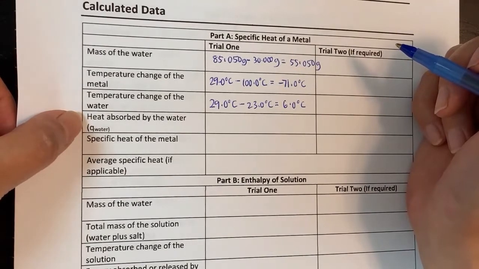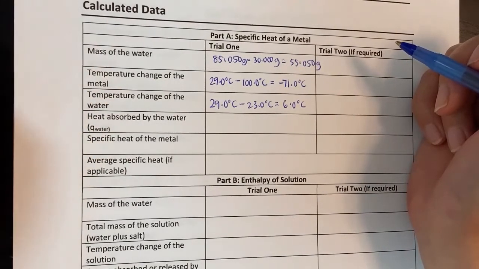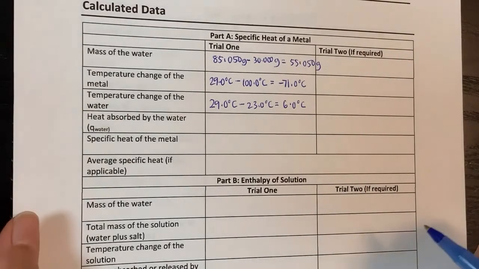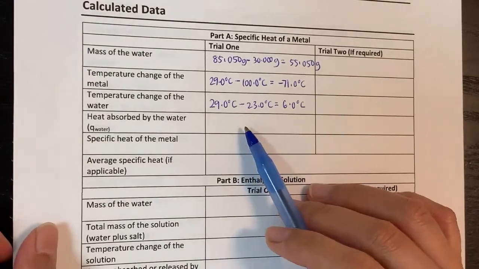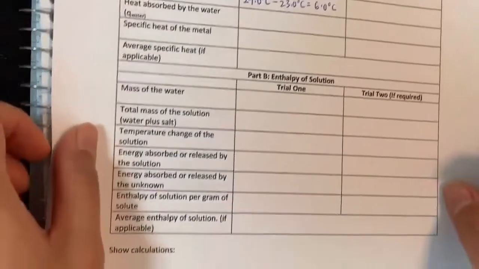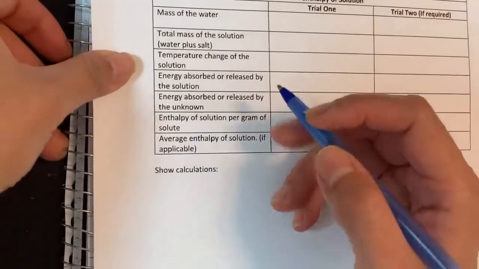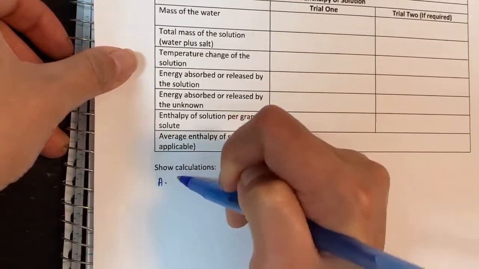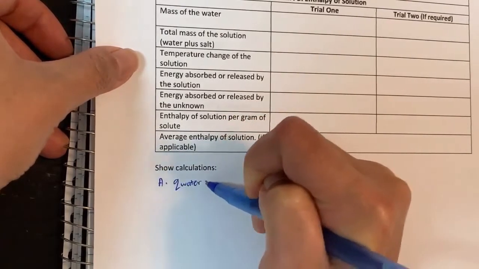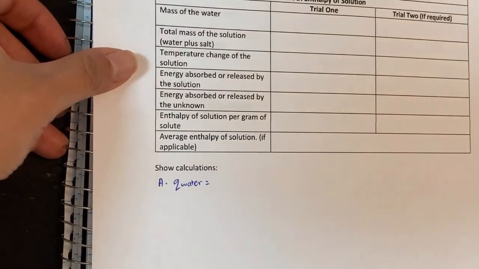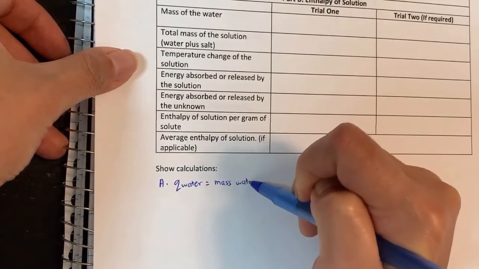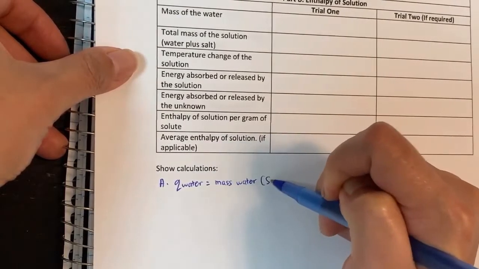The formula for Q of water is Q equals m c delta T. I'll go ahead and show the work over on the bottom here. So this is heat absorbed by water, part A. I'll write the calculation down here, part A, heat of water. We will need the mass of water times the specific heat capacity of water.